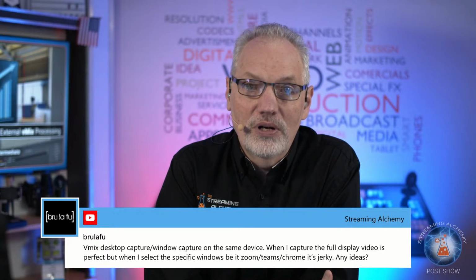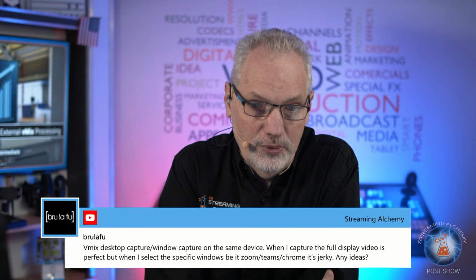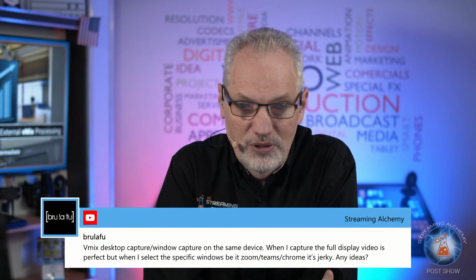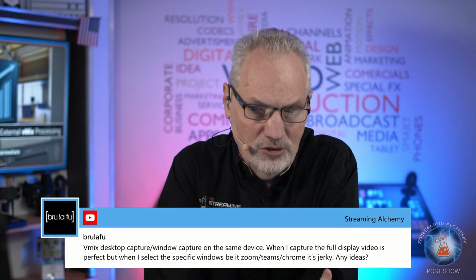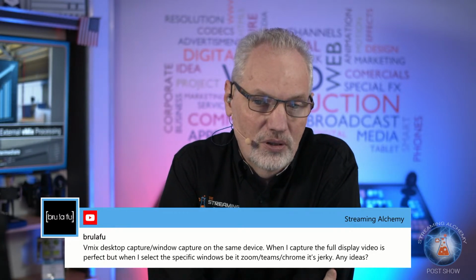So let's see. Bruce is saying vMix desktop capture, Windows capture on the same device. When I capture the full display, video is perfect. When I select the specific windows to be zoomed in Teams, Zoom, Chrome, it's jerky. Any ideas?